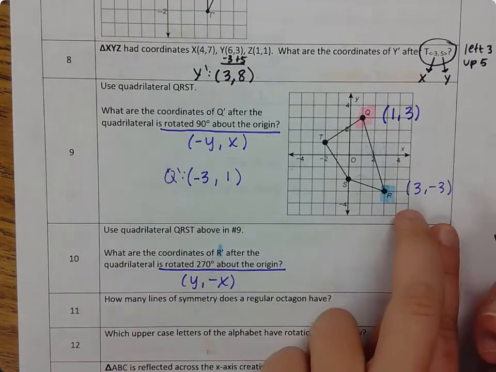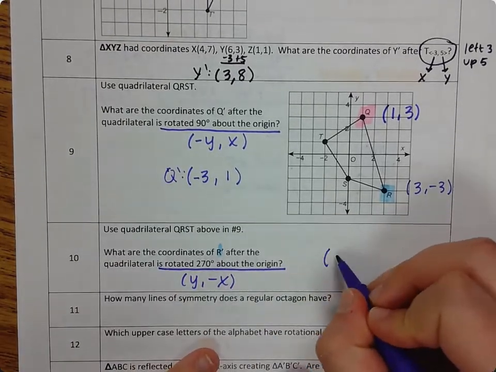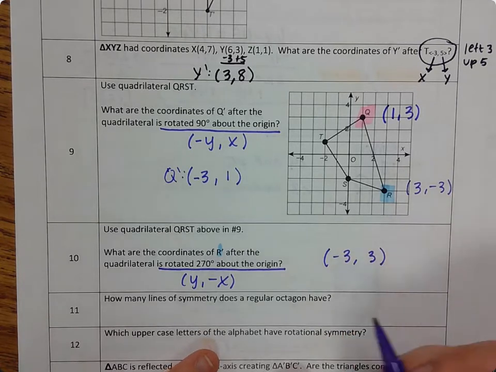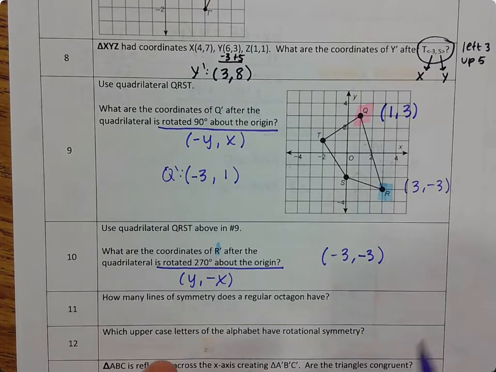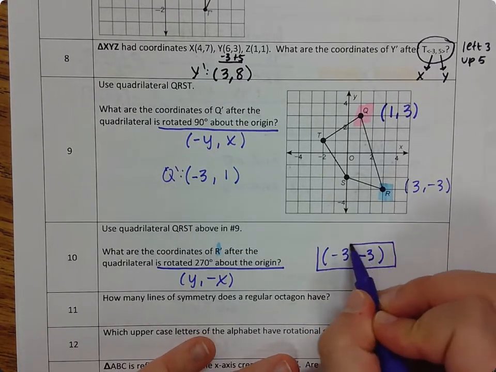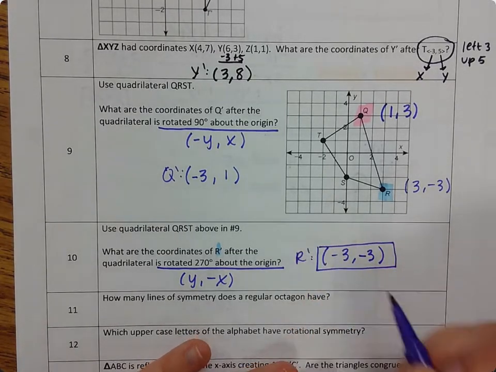So the first thing we've got to do is switch their spots. We would have negative 3 comma 3, and then the x spot switches signs, so I'm going to turn that to be a negative 3. And this is going to be my answer for R prime.